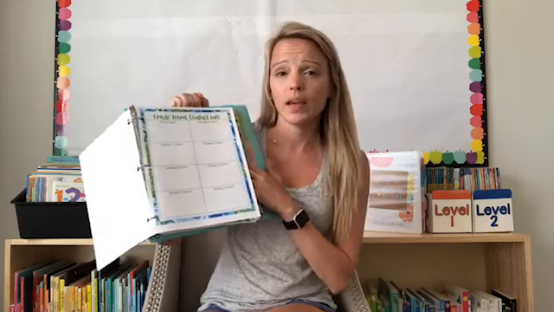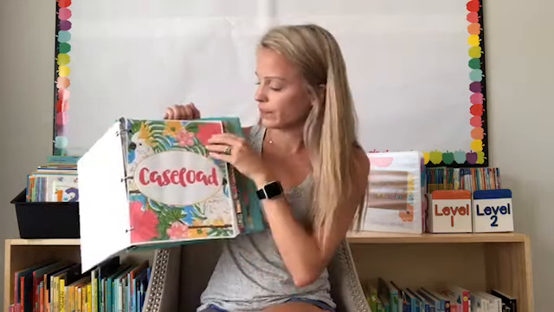I do this because my last classroom was 1st through 4th grade, so I had a lot of grade teams that I had to keep track of and figure out who everybody was. So when I first started, it was a great place for me to have all that information.